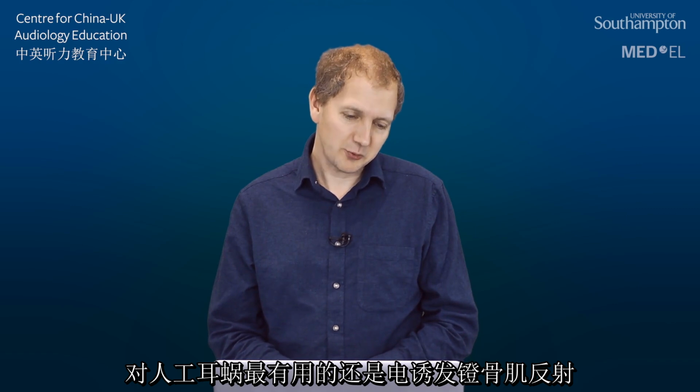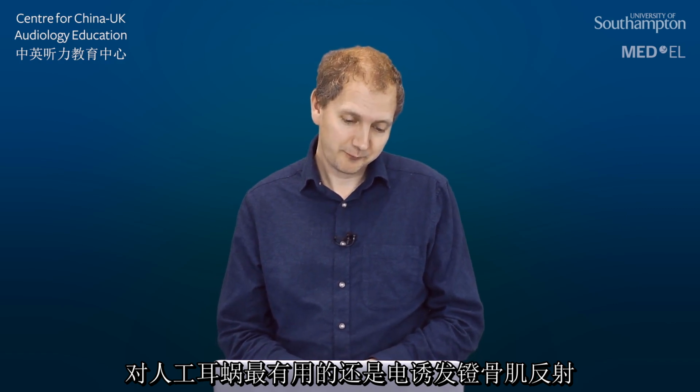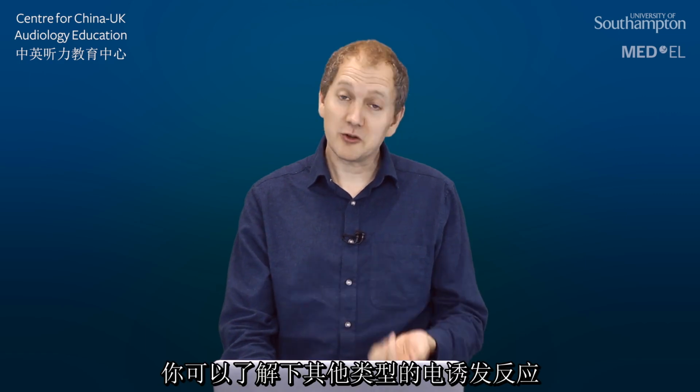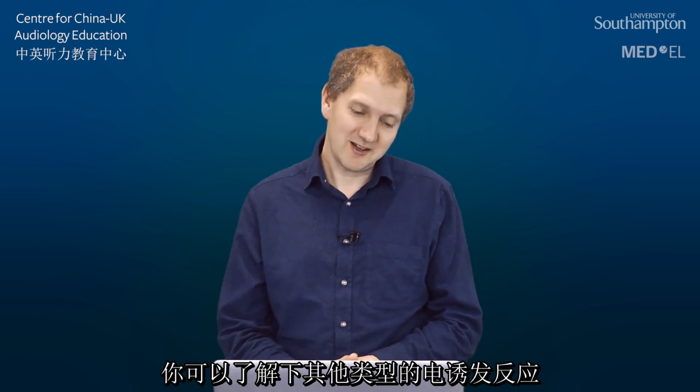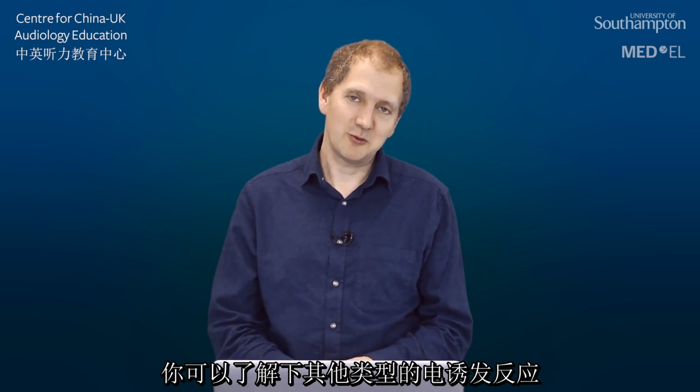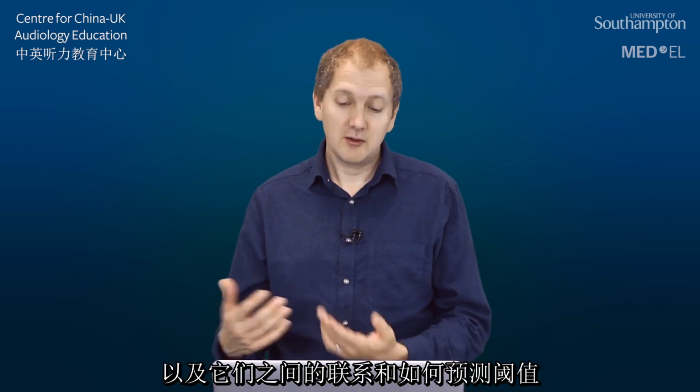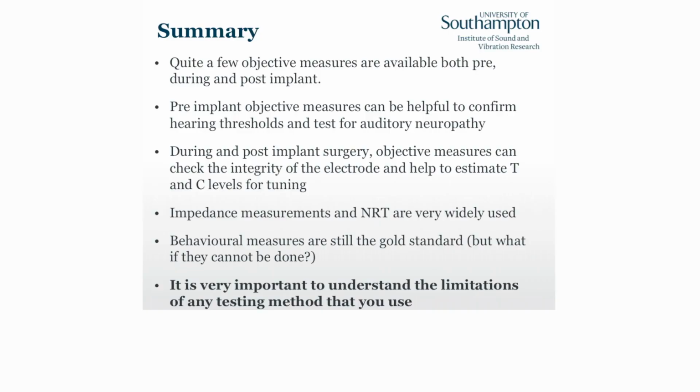But the one that's probably been most, I think, validated for use with implants is the electrical stapedius reflex threshold. So you can always read up about other types of electrical evoked response and how they might predict threshold, so T and C levels for implants.